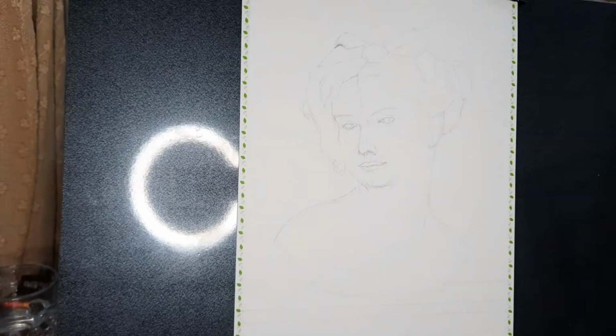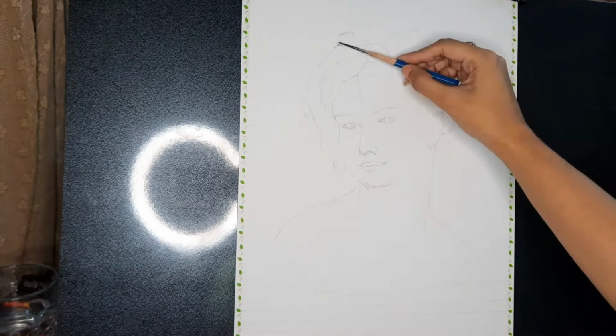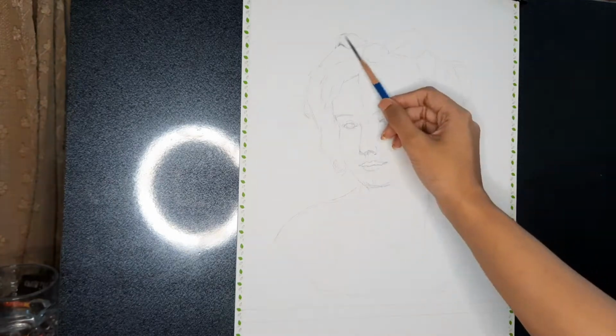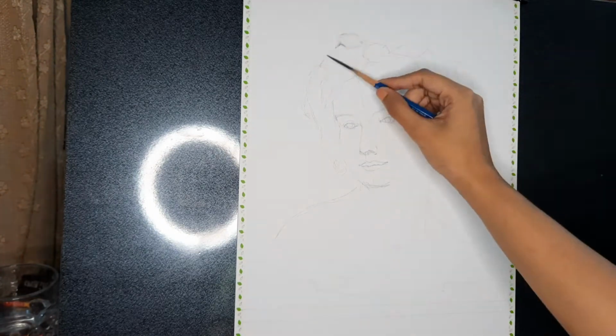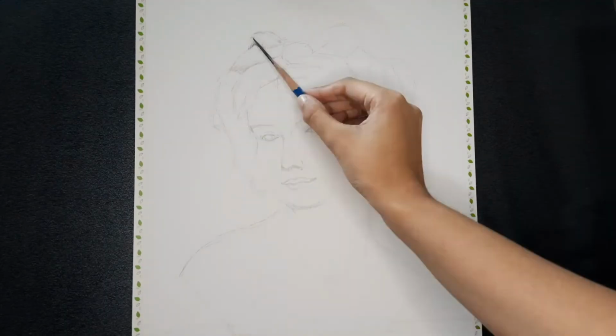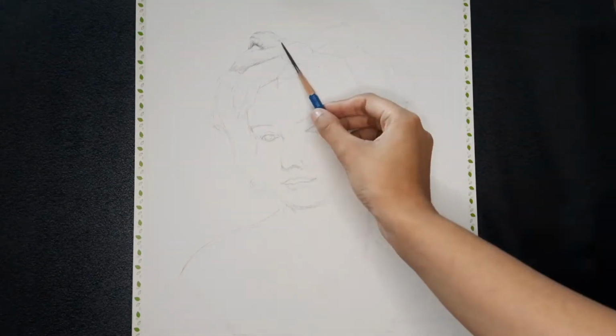Okay, now our drawing is complete and we are going to start the shading. We are going to shade the light parts first. While shading, we generally go from top to bottom, because if we start from bottom to top, then our hands are going to smudge the whole graphite on the page. So we really need to be careful about the smudging.